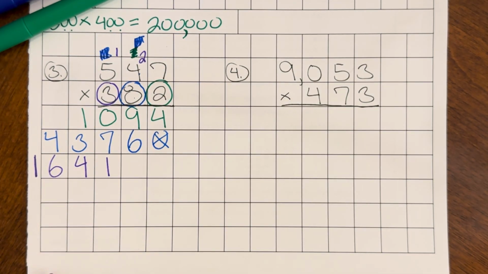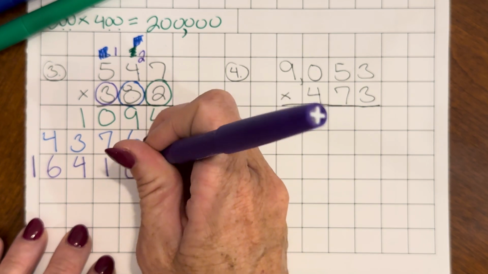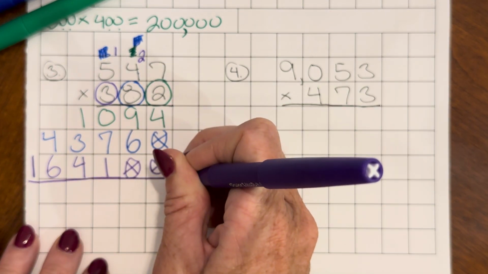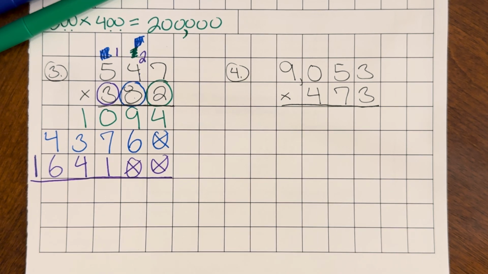And look, ladies and gentlemen, I did not leave us enough room. And let's put in our 2 placeholders, and we are going to have to carefully add that since it's off the page.